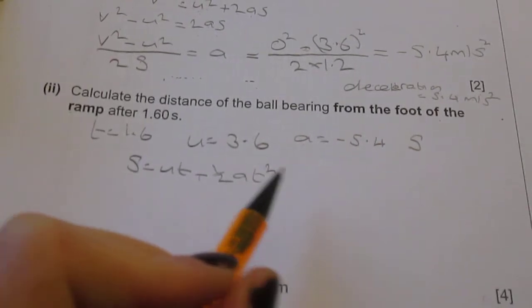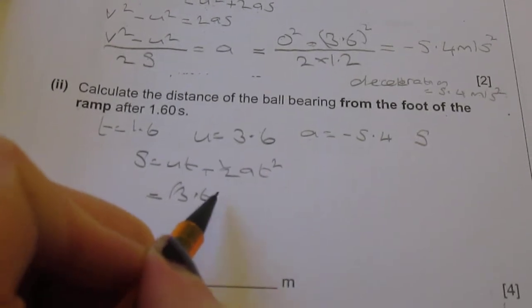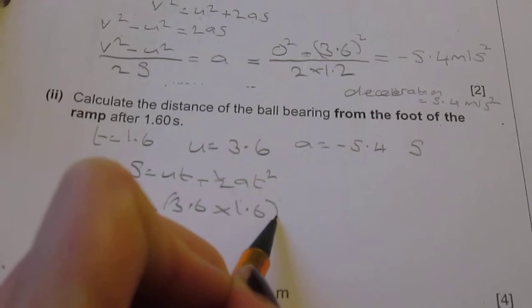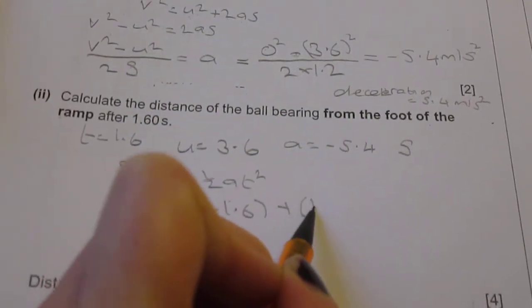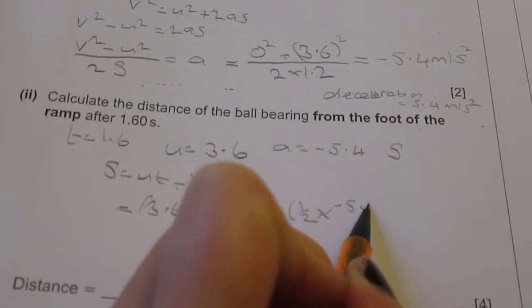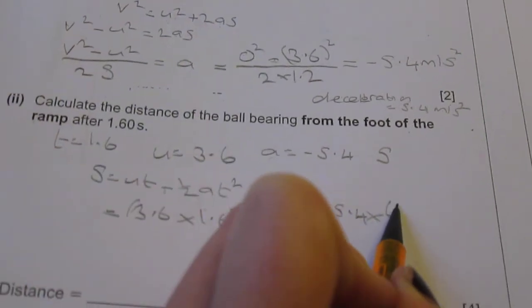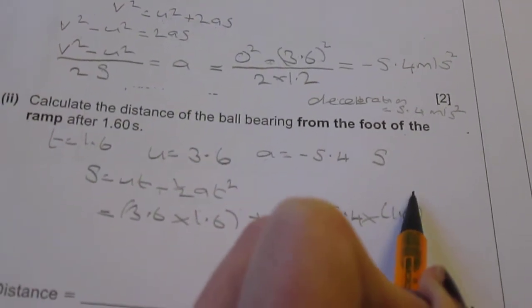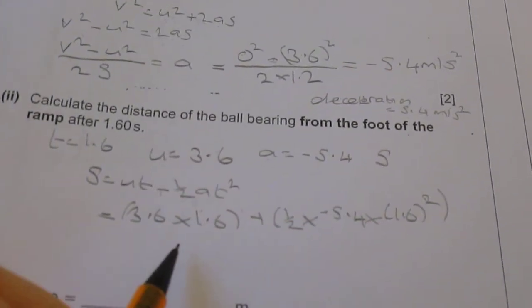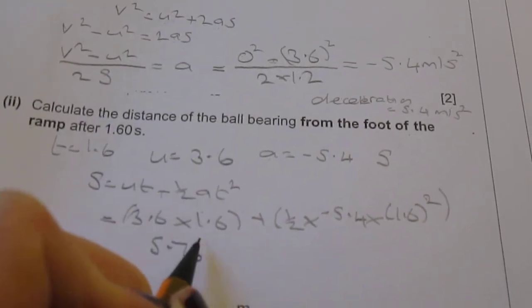So we're going to rearrange this. No, we don't need to, just put in our numbers. 3.6 times our time 1.6, plus a half times, remember your A is minus, so put it in, 5.4 times, we have to square our time, 1.6 squared. When we multiply this out, we get 5.76 for this part.